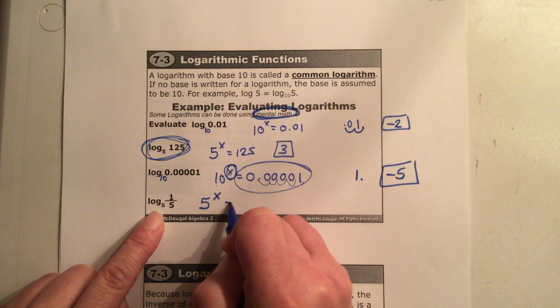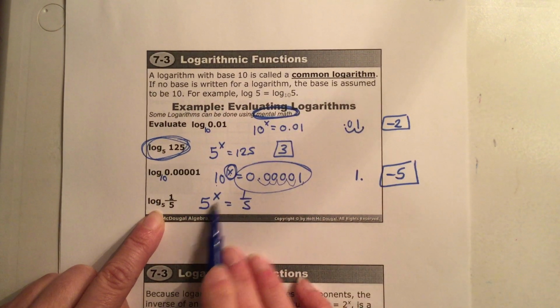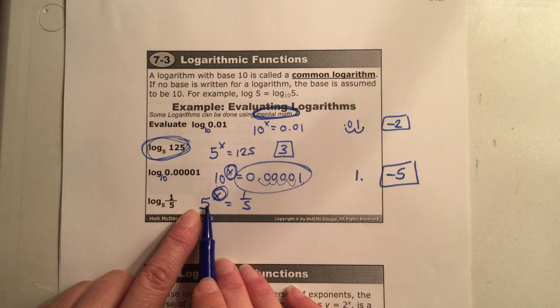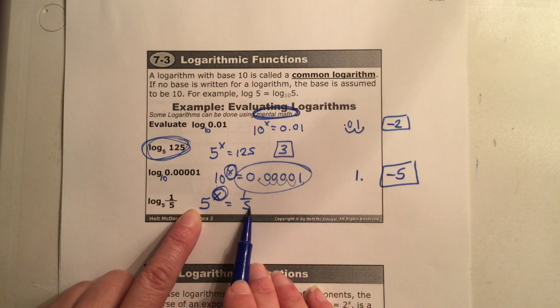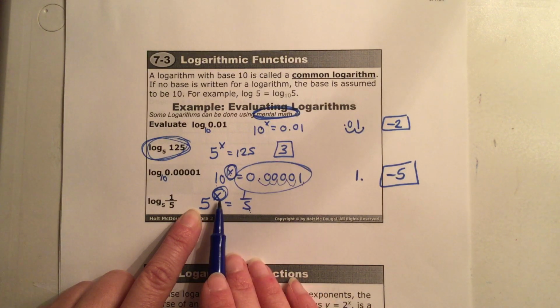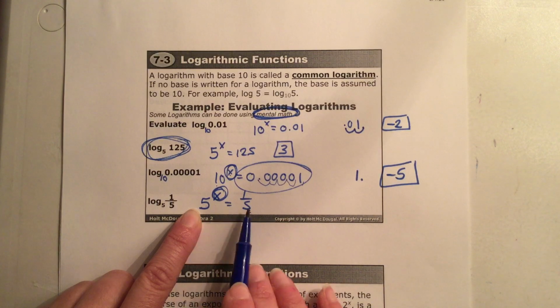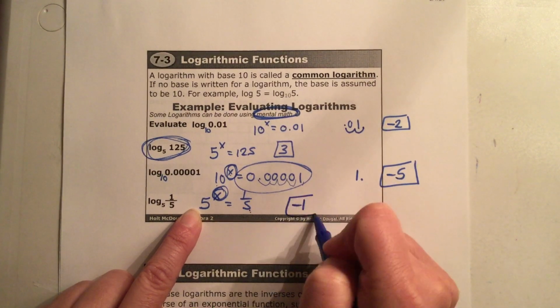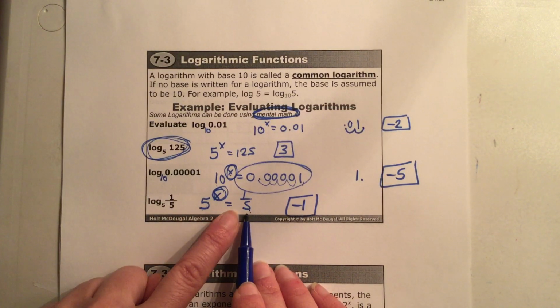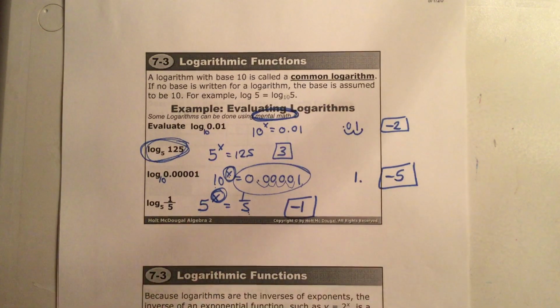Last one. The base is 5. 5 to the what power equals 1 over 5? That's what you're trying to find. What is this value for x? Well, what happens is you want this 5 to go on the bottom. In order to get your value on the bottom of a fraction, it means your exponent has to be negative. Again, those are the properties of exponents. But I want it to stay a 5, so it would be a negative 1. Because 5 to the power of negative 1, the negative would put it on the bottom, and 5 to the power of 1 would keep it as a 5.